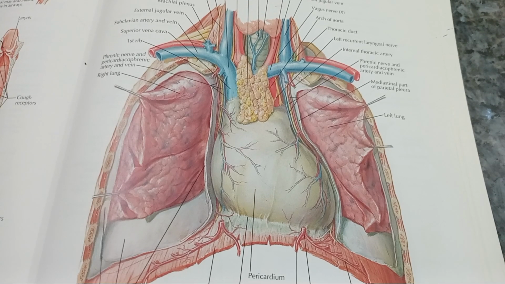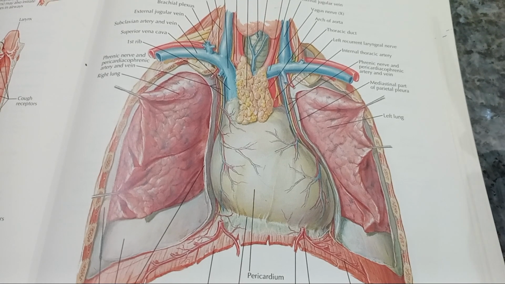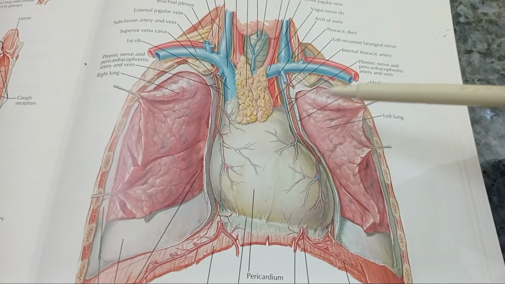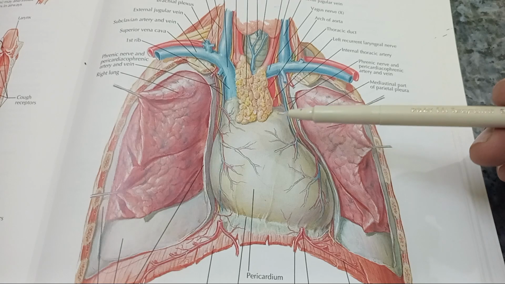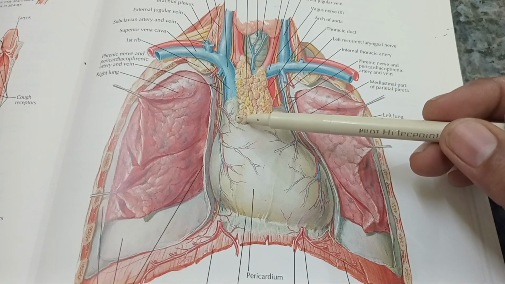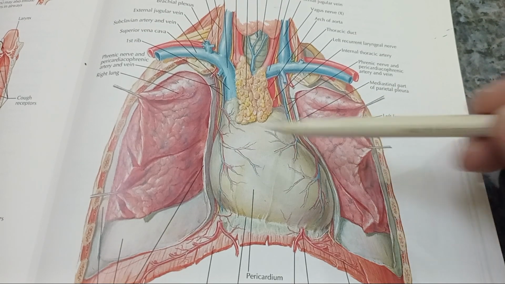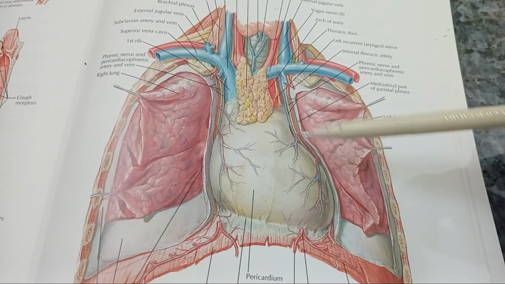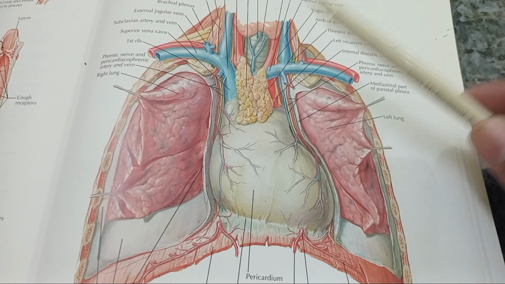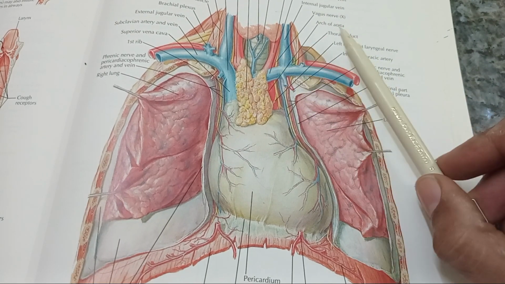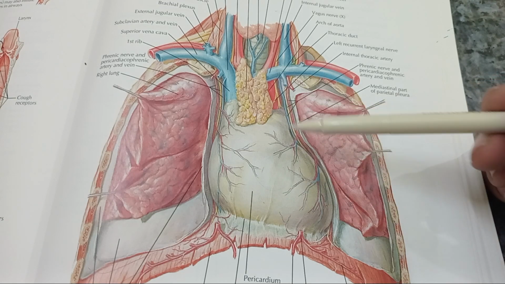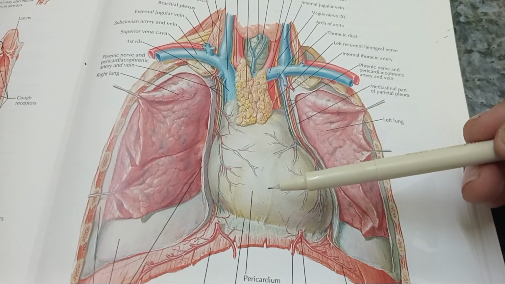This video has been made to give some idea about the heart in humans. The heart is situated in this thoracic cavity. This is the right lung, this is the left lung, and when these lungs are everted, we see this heart in its bag. The bag is called the pericardium.